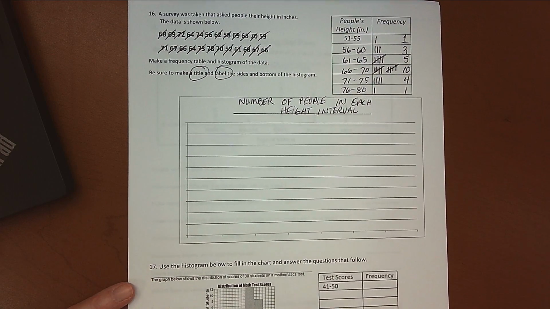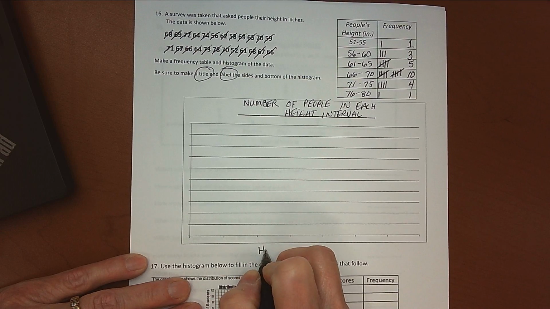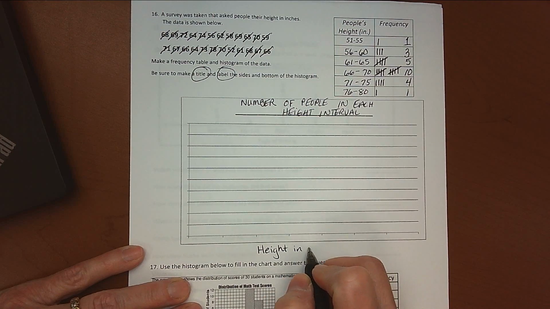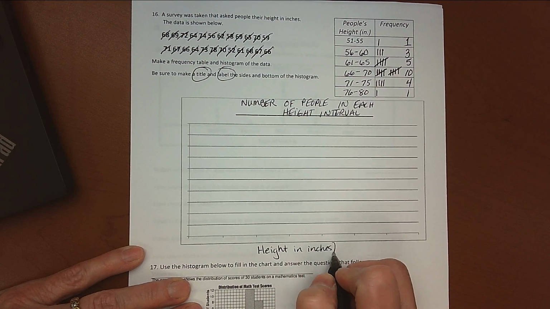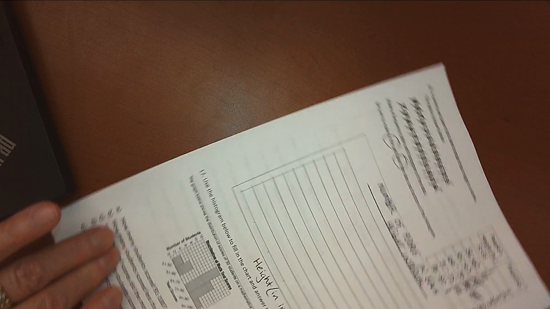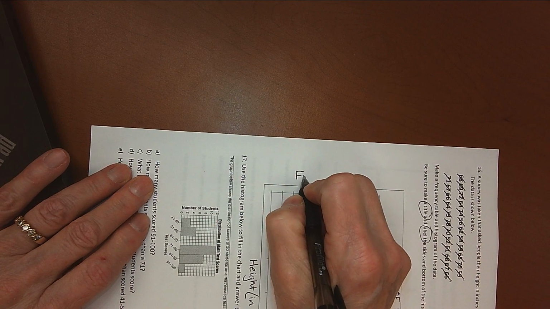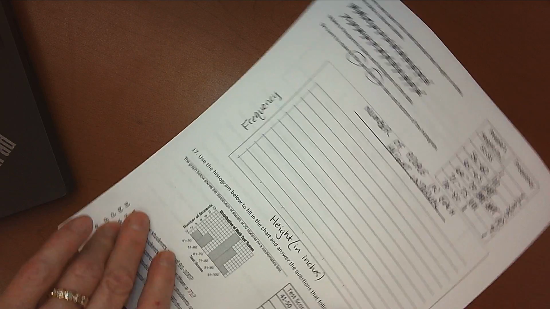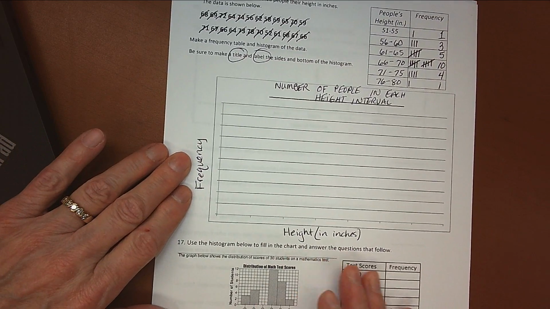All right, and then down here, we're going to put our height, and we can put in inches, and oftentimes you'll see that that's in parentheses like that. And then this is going to be our frequency. So again, labeling the X and Y axes means put words in there, don't put X and Y in there.